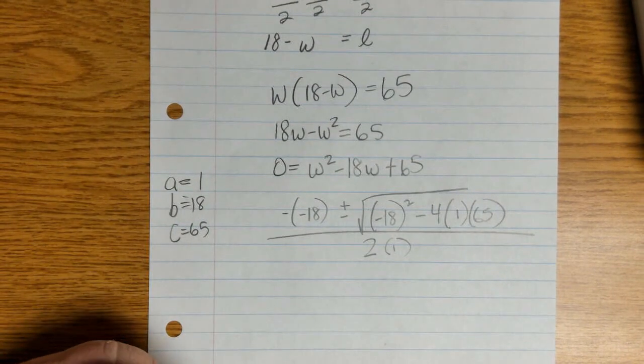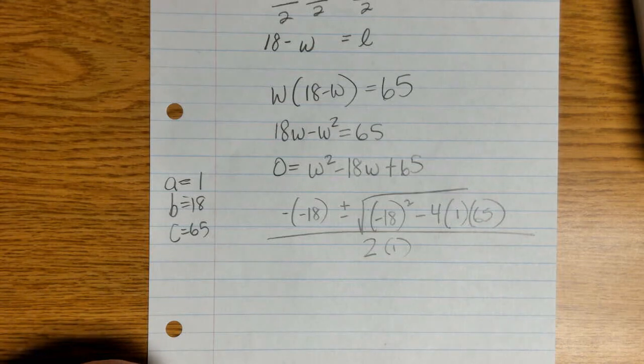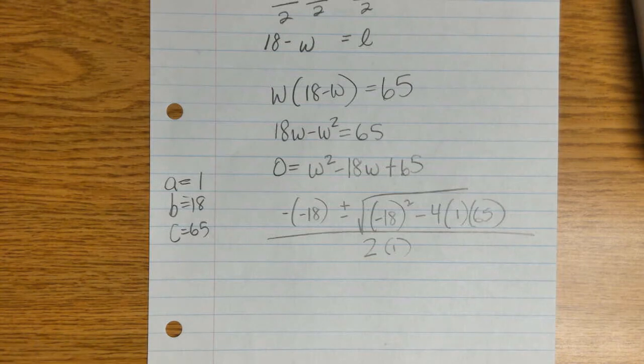Anybody know what would give me 65? 13 times 5. What is 13 times 5? I think it's 65, isn't it? Yeah, 13 times 5 would be 65. There's my two factors right there. Negatives. Okay? And you watch, I'm going to end up with W is either equal to 13 or W is equal to 5. Let's see if I'm correct.